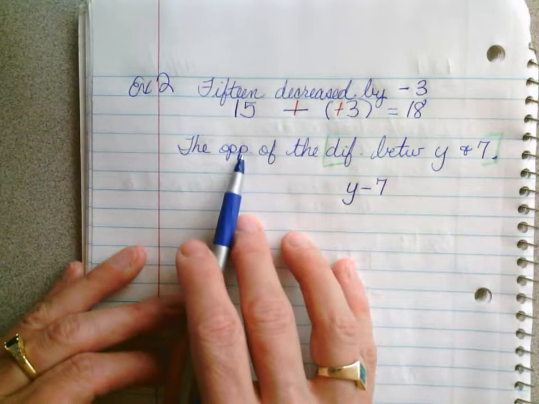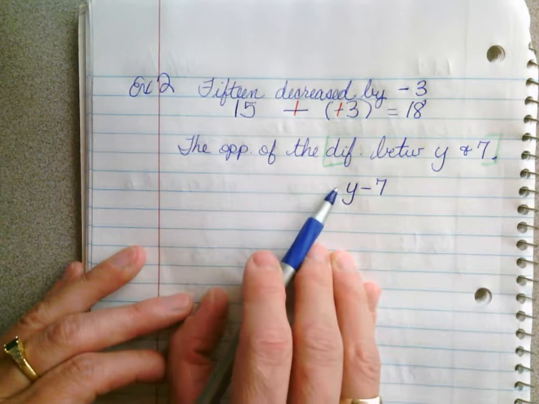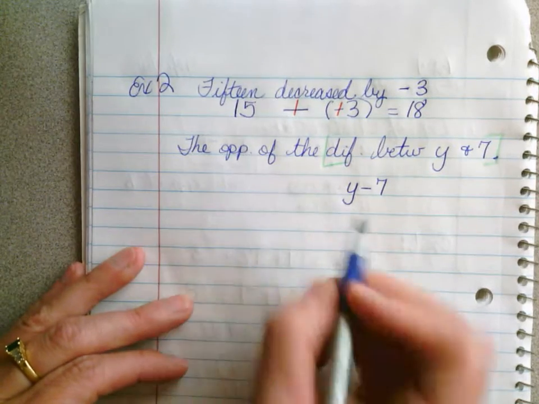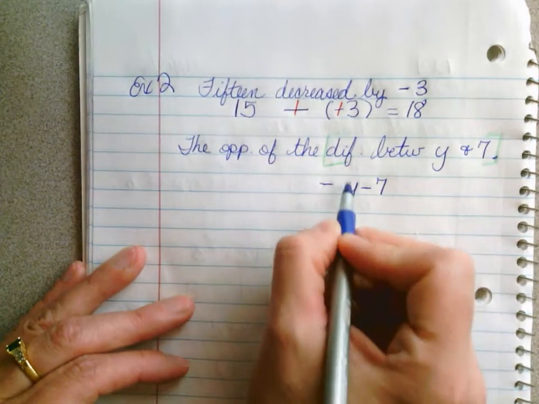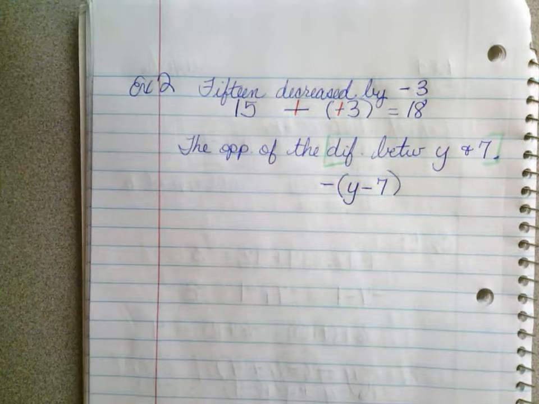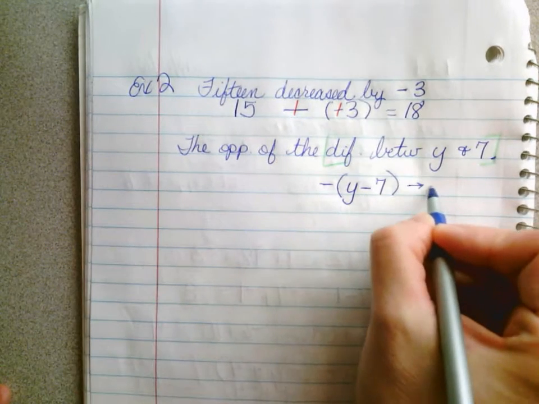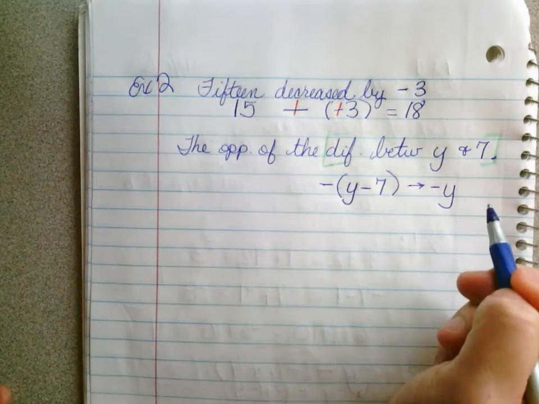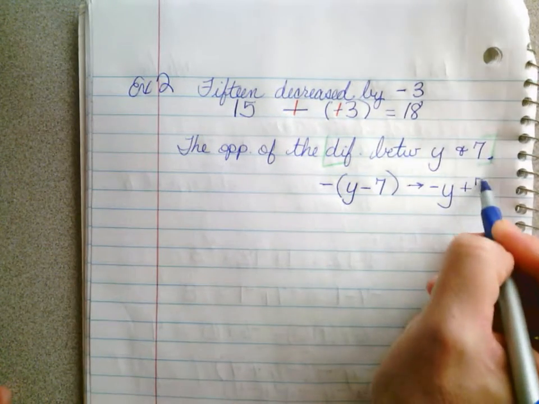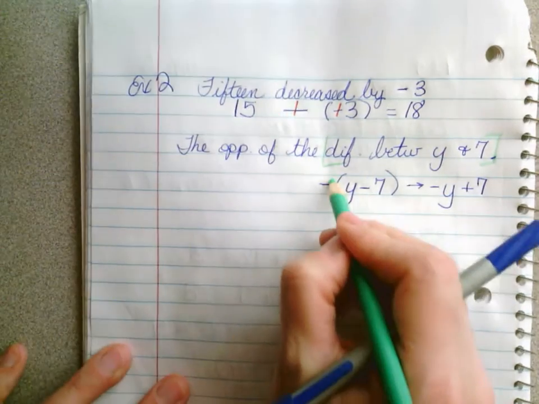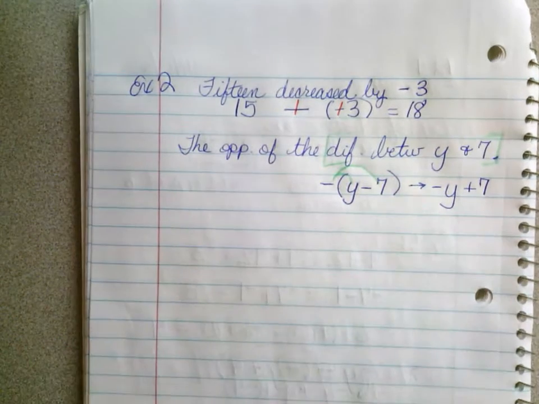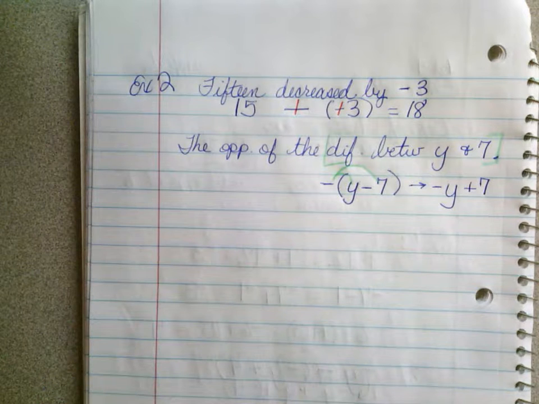How would I write the opposite of that? Good. Holy cow, you're rocking this. Can we simplify that at all? Hmm? Oh, yeah, actually. What does it become? Yep. Good. When you distribute that negative over those two pieces, you end up with that. Very, very good.